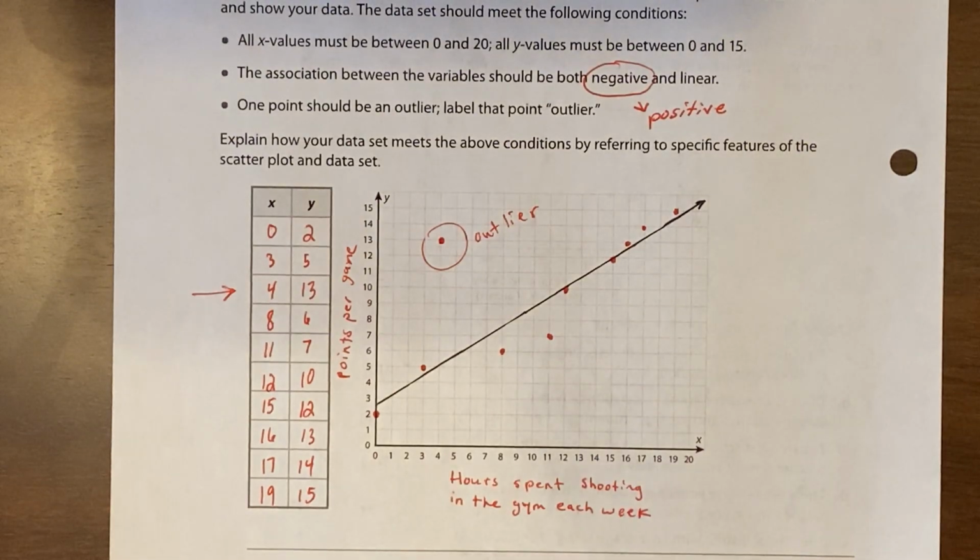So my line is an estimate, right? It looks like it could be a little lower. I might not have done a very good job of drawing it there, but we're just trying to get that line as a best estimate as possible to represent our data, okay? So that's scatter plots.